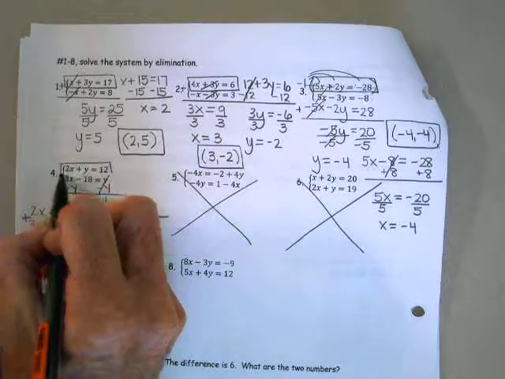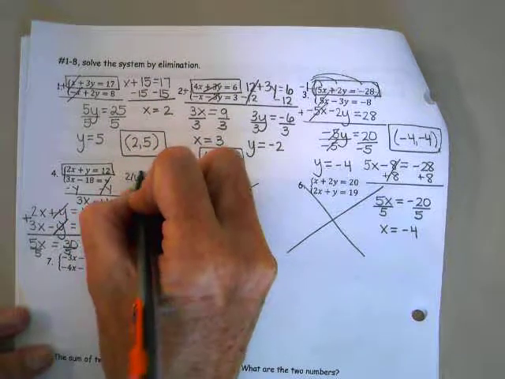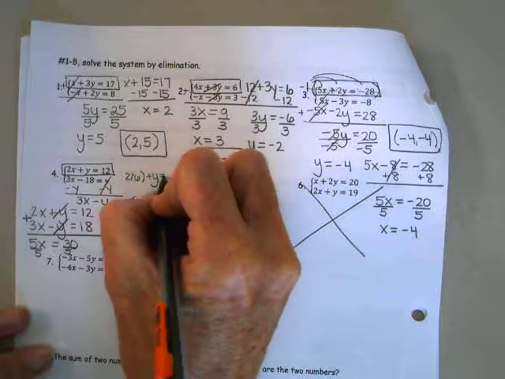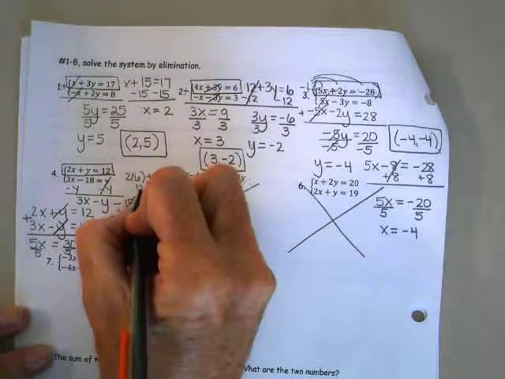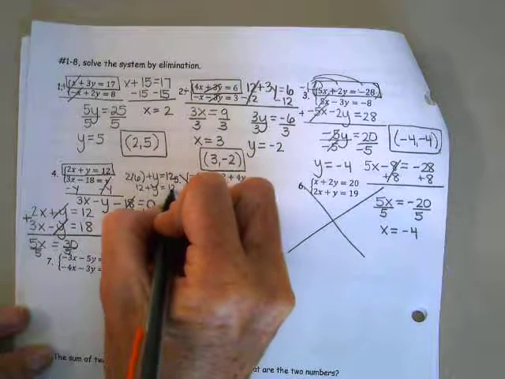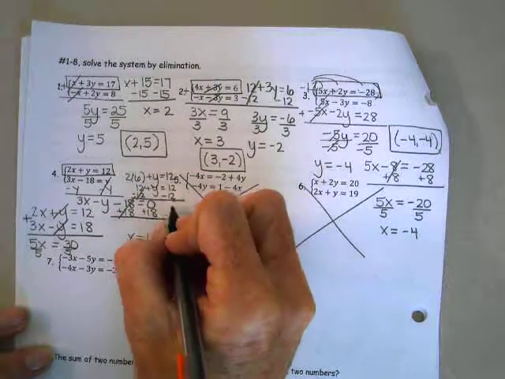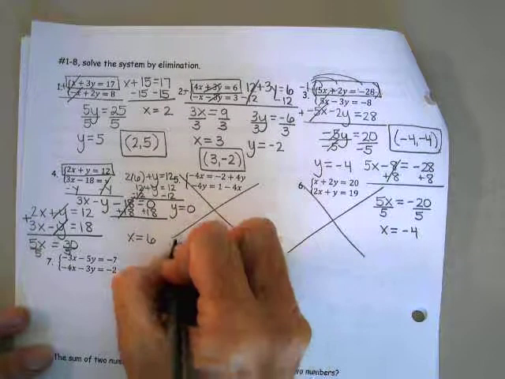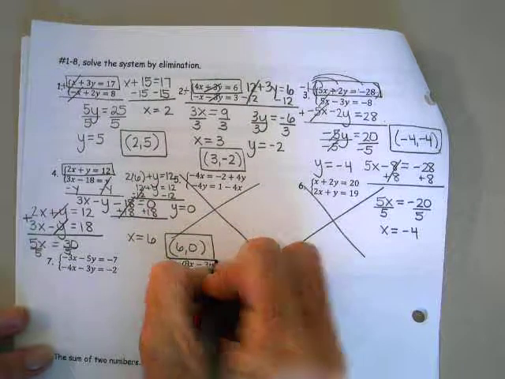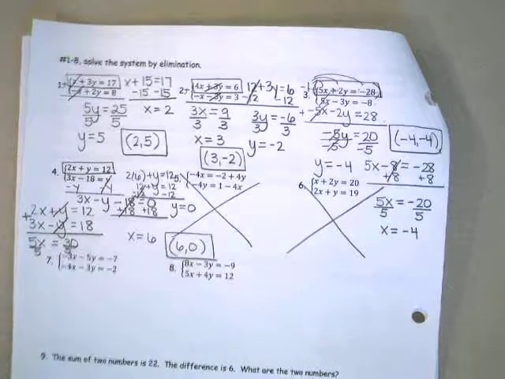I'm going to pick my top equation, and I'm going to go 2 times 6 plus y equals 12. 2 times 6 is 12. If I continue to solve this by subtracting the 12, you will see that y equals 0. So my solution here is 6, 0. And that is how you do question number 4.